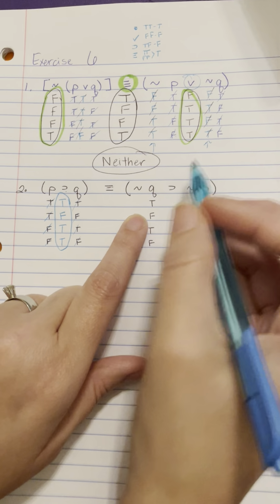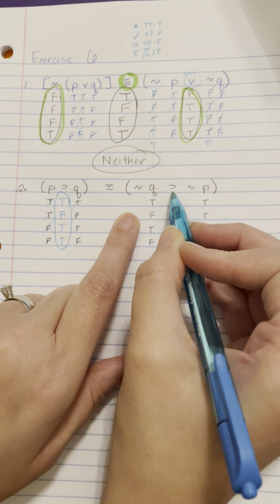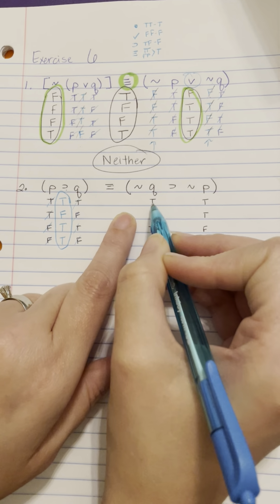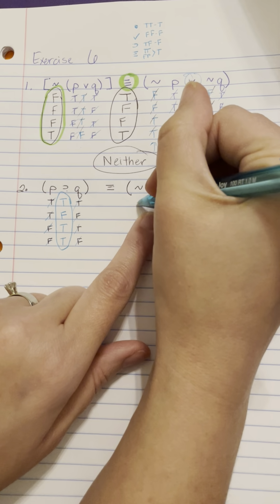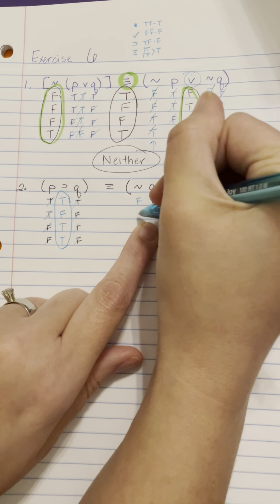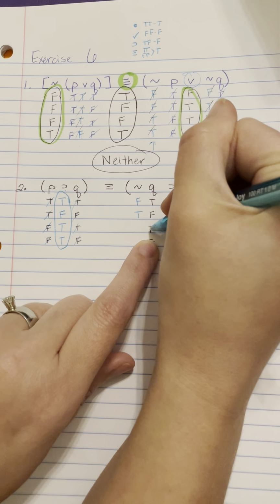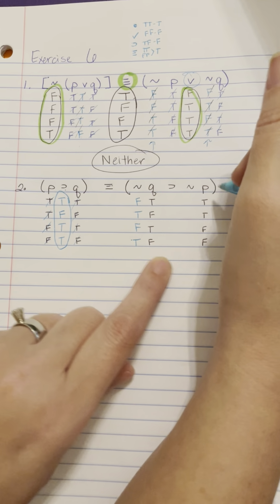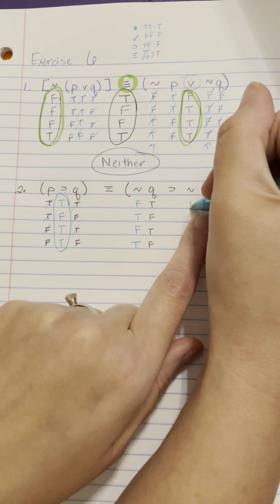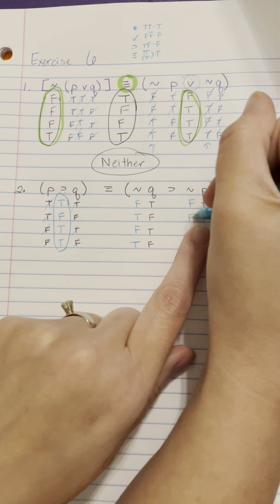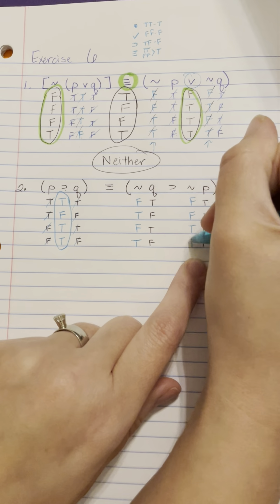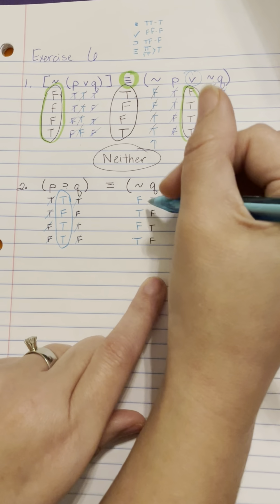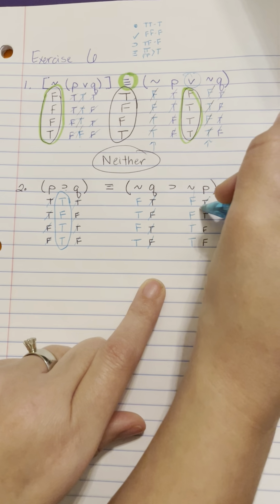Okay, so the first thing we need to do are these negations before we take care of the conditional. So we're going to just write the opposite. The opposite of true is false. The opposite of false is true. The opposite of true is false. The opposite of false is true. Over here, opposite: false, false, true, true. And just remember that you're writing those directly underneath the negation sign. Okay, so we are done with these.